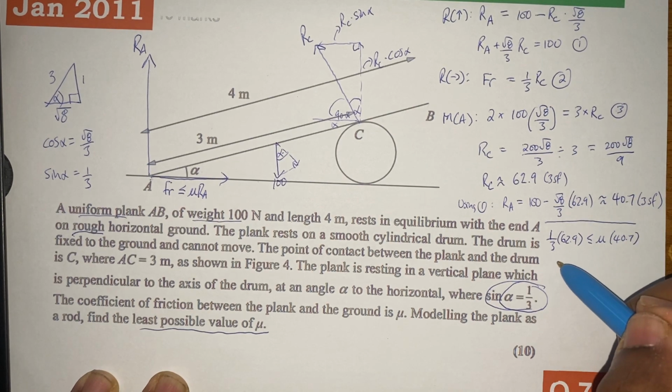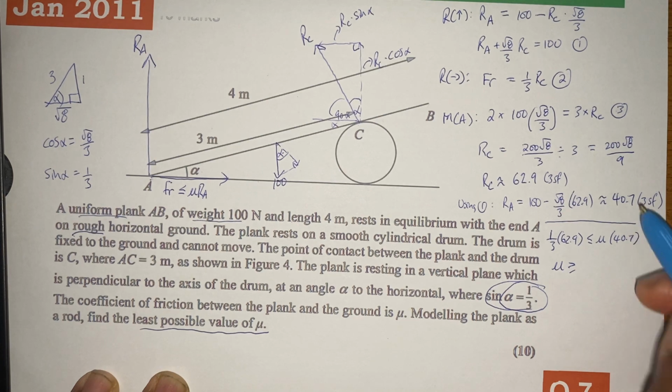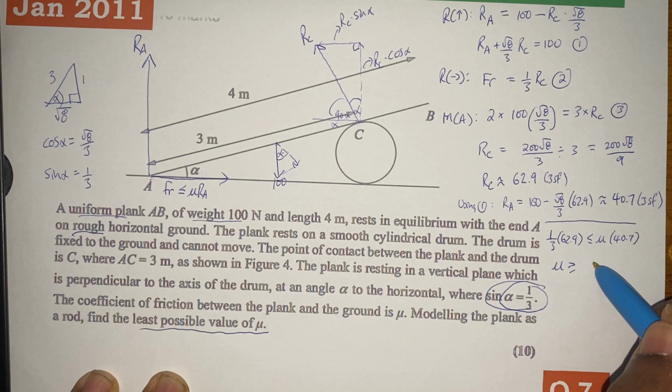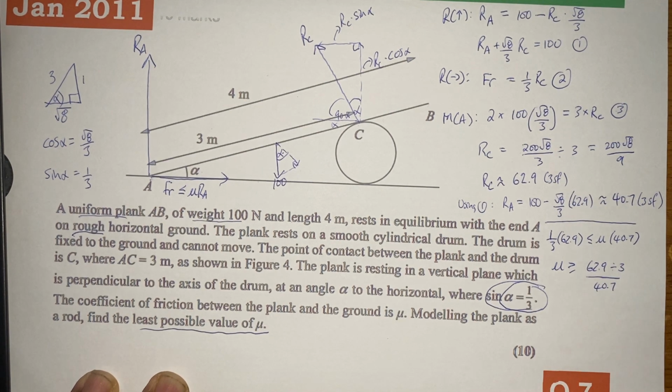Rearranging that then, mu will be greater than or equal to 62.9 divided by 3, and then divided by 40.7.